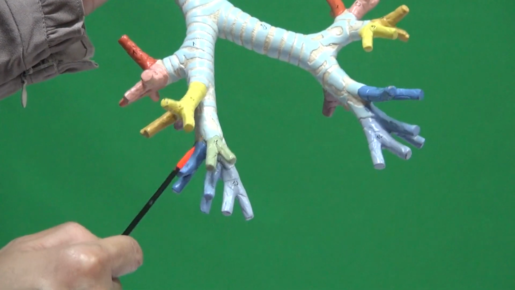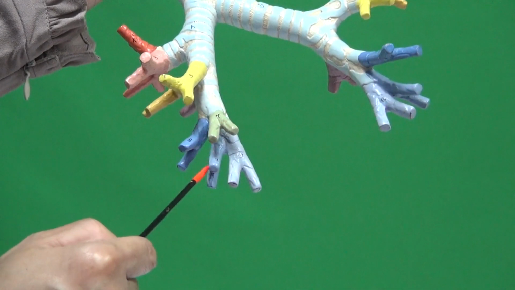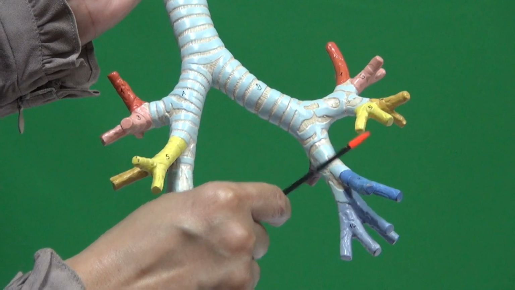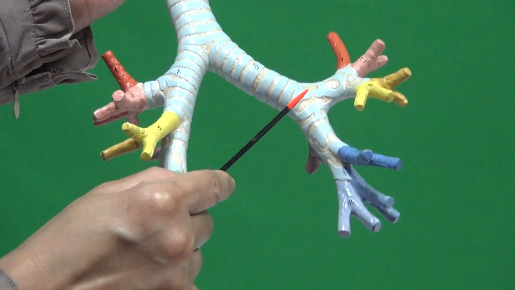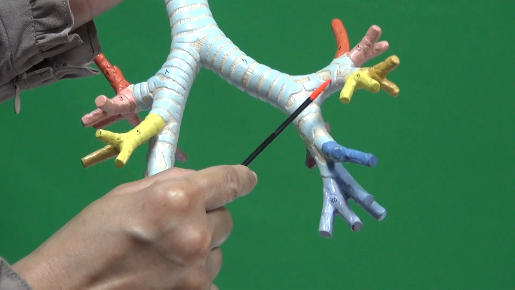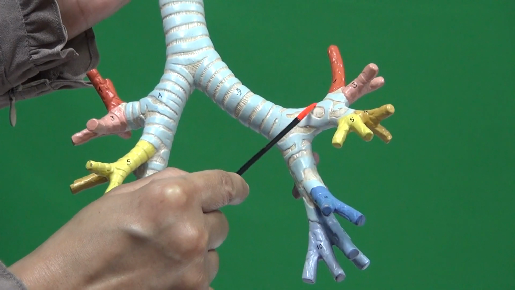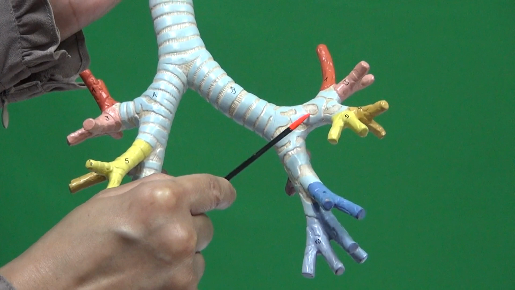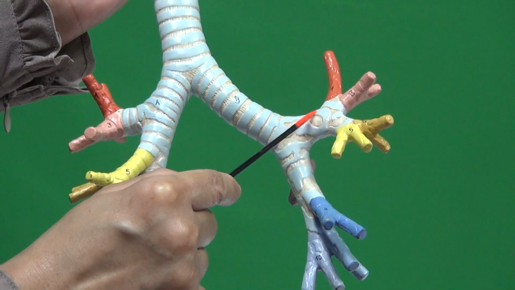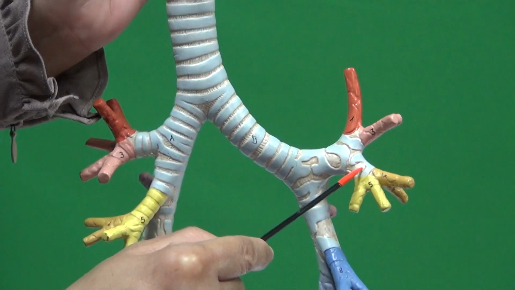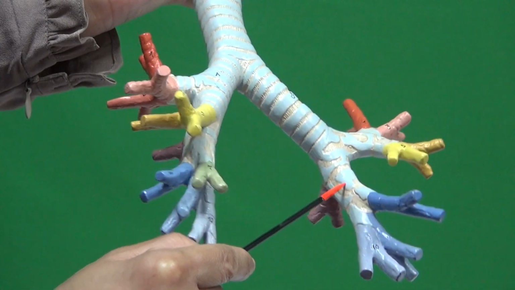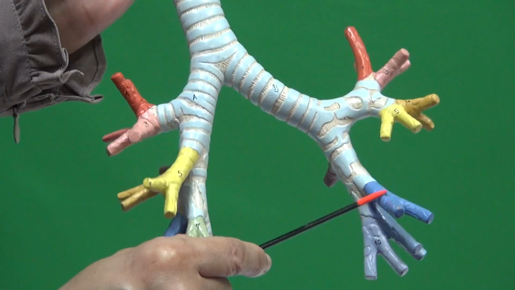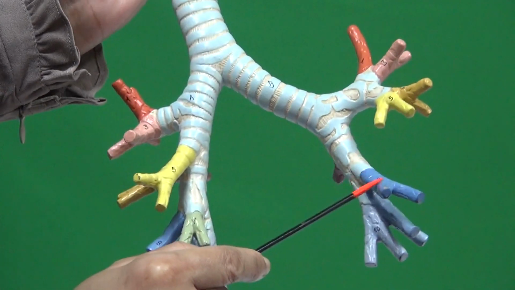In this model, they have colored the segmental bronchi with different colors. Here we can really see that the lobar bronchi have irregular plates of hyaline cartilage. In the segmental bronchi, it's difficult to see because it is colored.